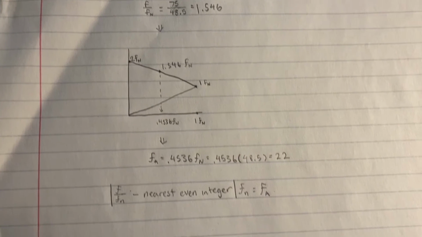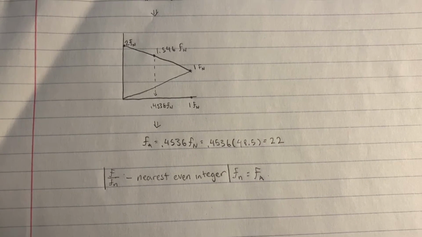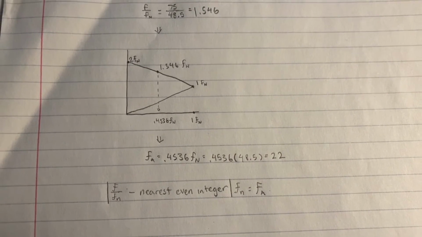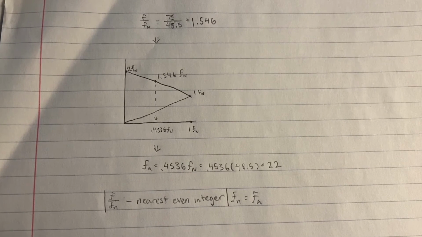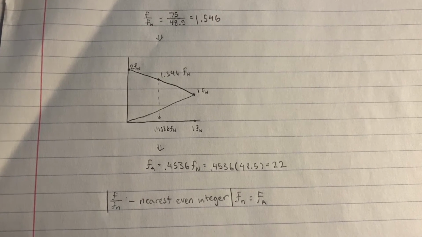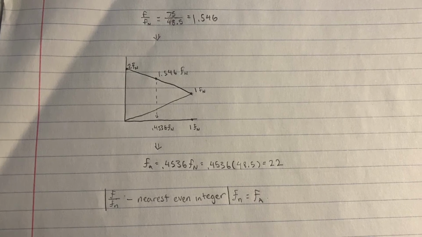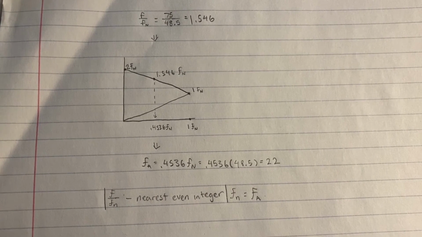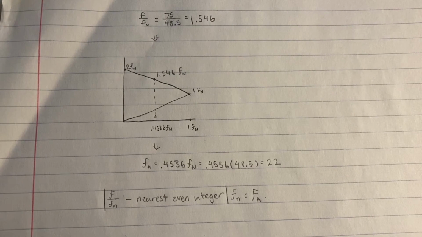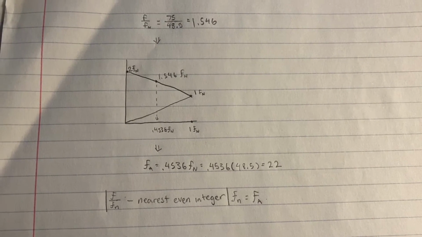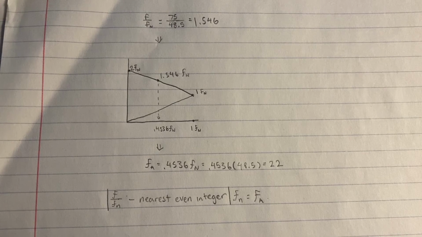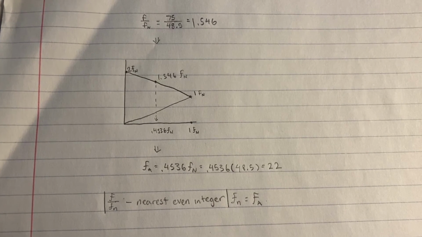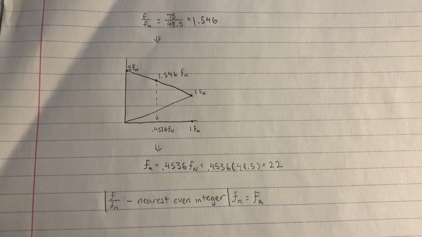so our alias frequency in this case will be 22 Hertz. And based on this folding diagram interaction, I have the formula beneath it, which is the frequency over the Nyquist frequency minus the nearest even integer. And the absolute value of that times the Nyquist frequency will give you your alias frequency. Using this formula, I was able to quickly find all the theoretical alias frequencies of the different sampling rates at different signal frequencies, as we see in the next table.